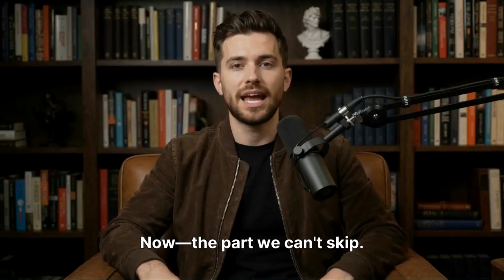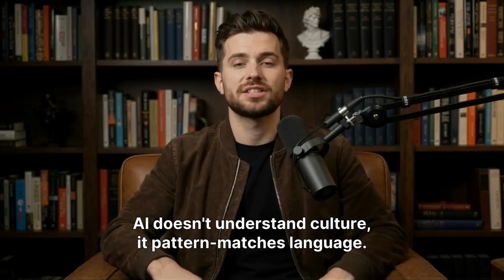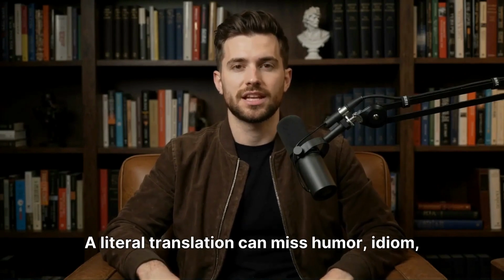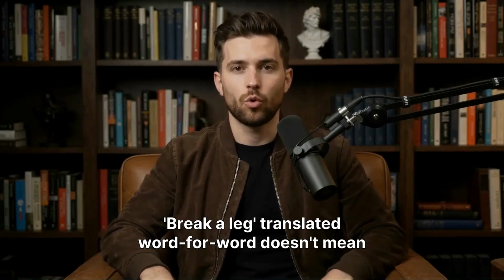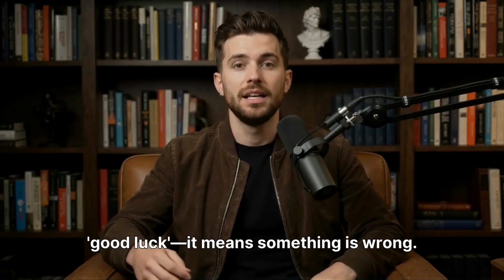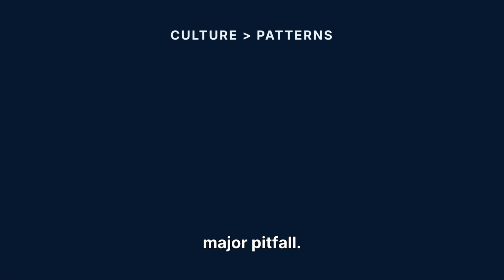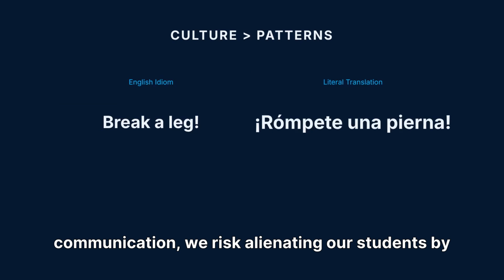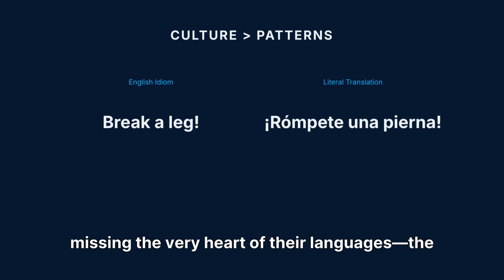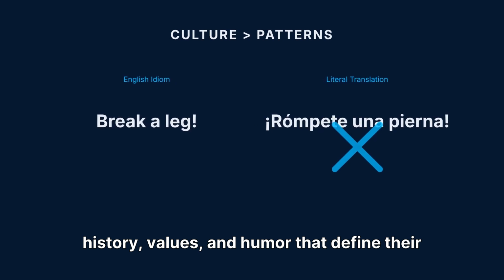Now, the part we can't skip. AI doesn't understand culture, it pattern matches language. A literal translation can miss humor, idiom, tone, or cultural context entirely. Break a leg, translated word for word, doesn't mean good luck. It means something is wrong. This lack of cultural nuance is a major pitfall. If we rely solely on AI for communication, we risk alienating our students by missing the very heart of their languages, the history, values, and humor that define their identities.